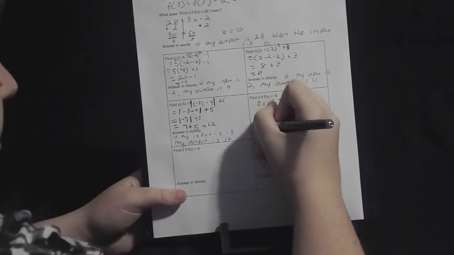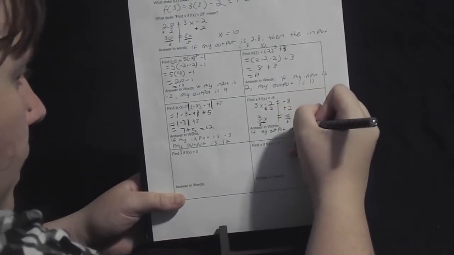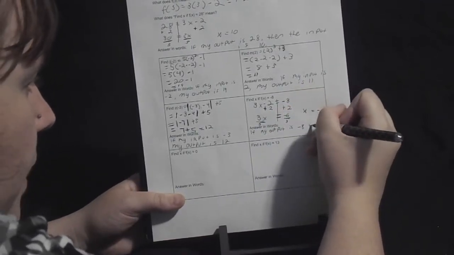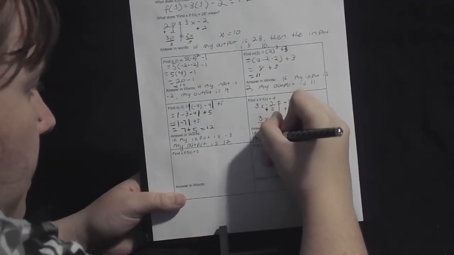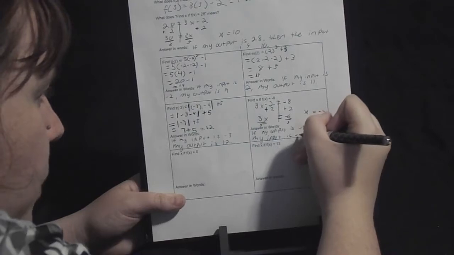So this time we word it backwards because what they gave us wasn't what we put in. What they gave us was the answer, the negative 8. And we had to figure out what went in. So what we say is: if my output is negative 8, then my input is negative 2.